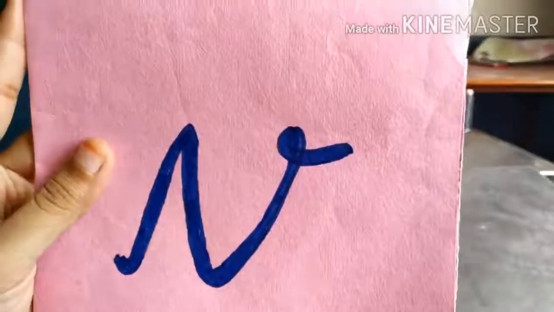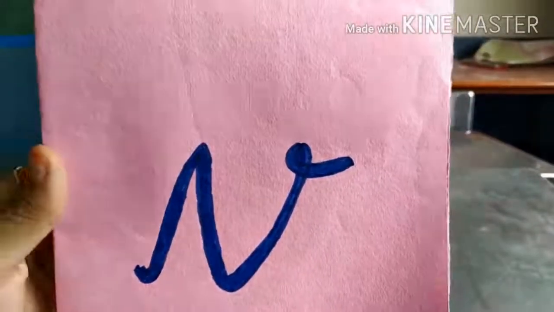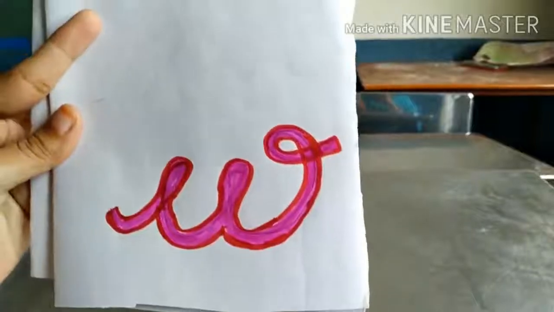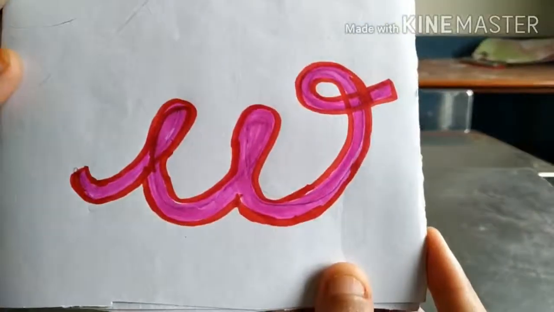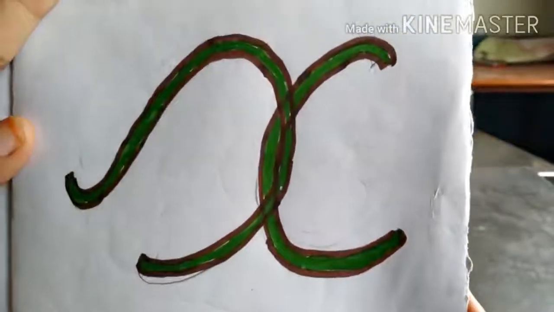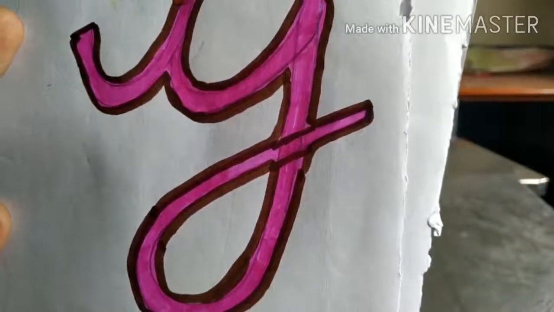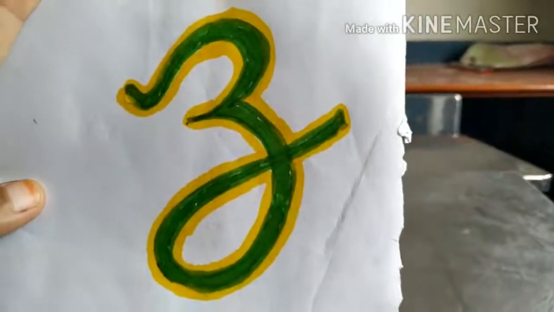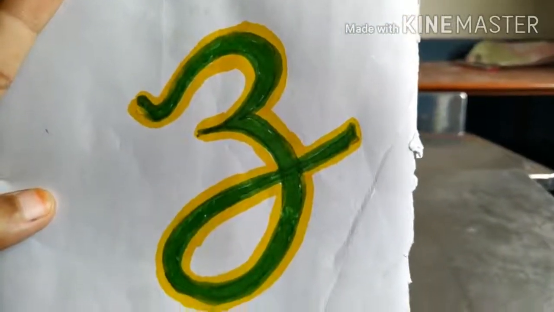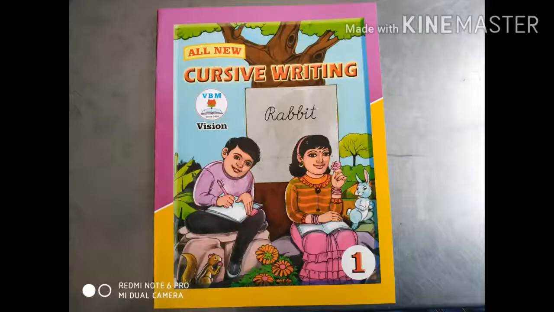Next, small v. Next, small w. Next, small x. Next, small y. Next, small z. Yes, children, now you understood small letter a to z in cursive.